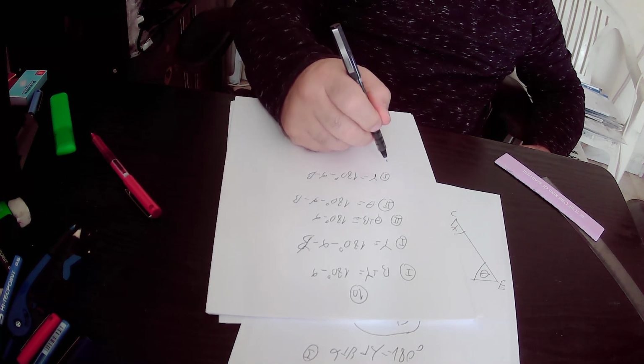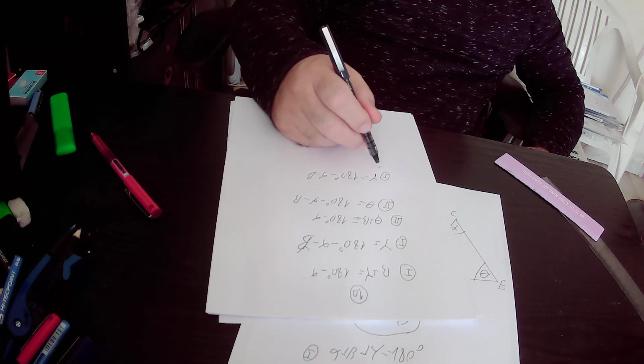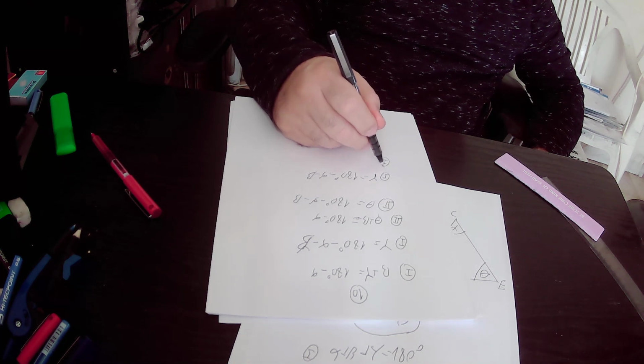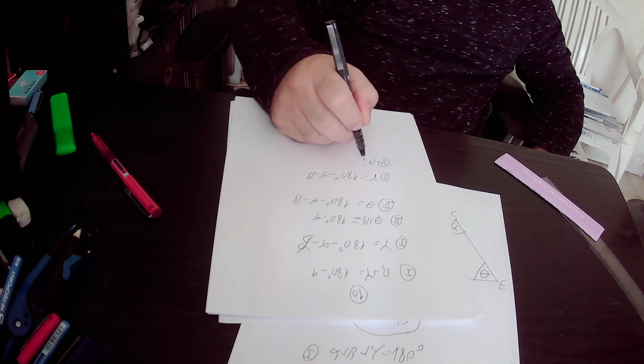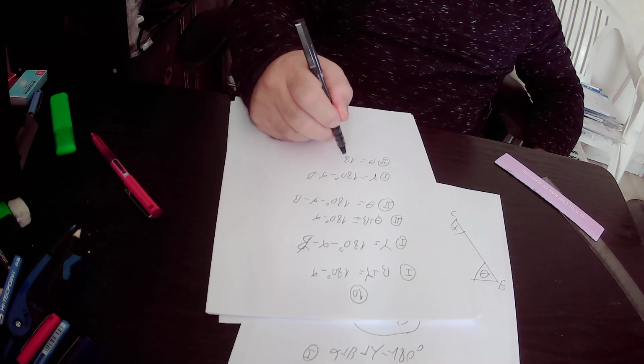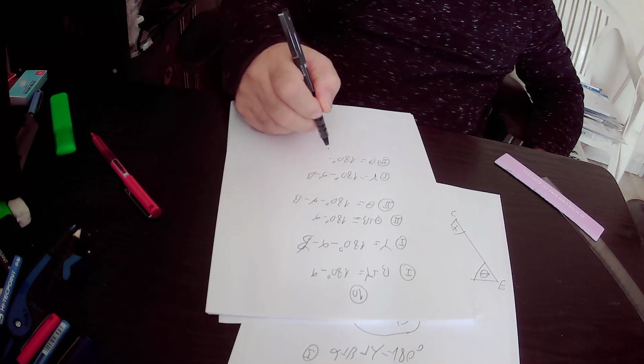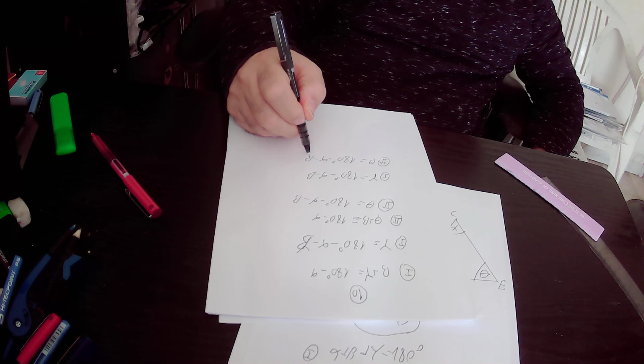And we found out that the value of angle theta according to equation number 2 is also 180 degrees minus alpha minus beta.